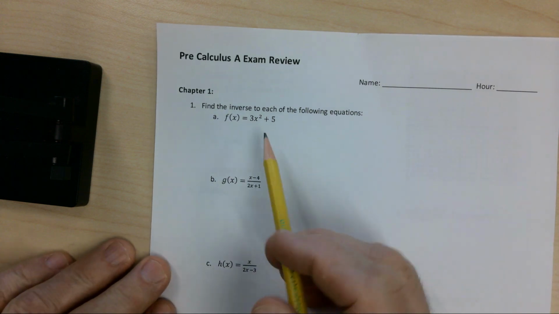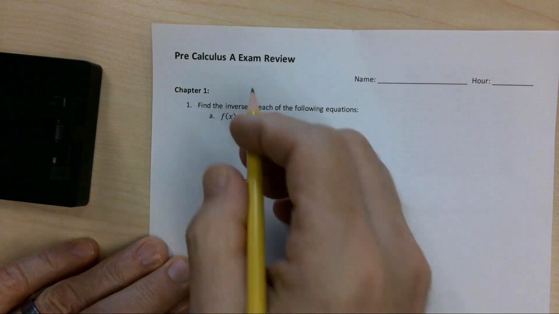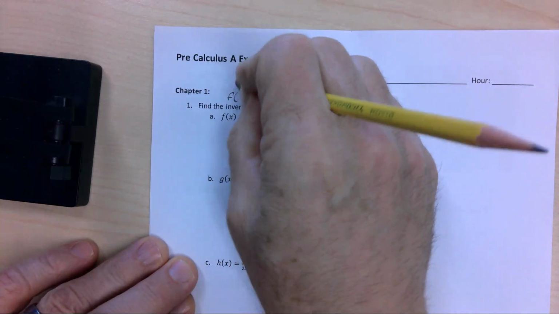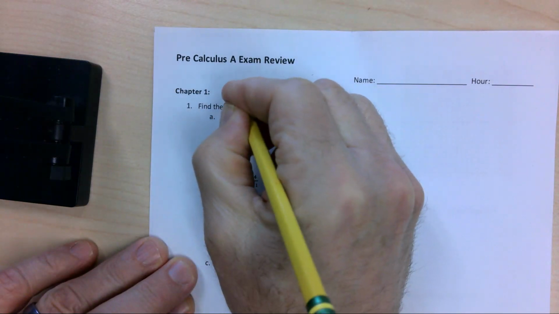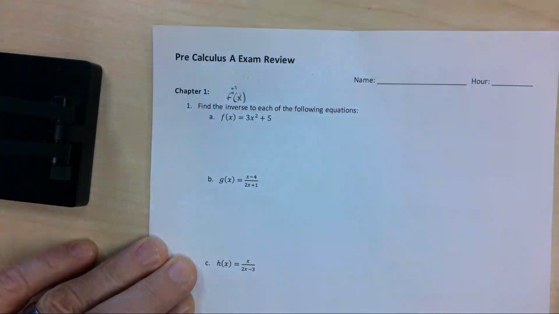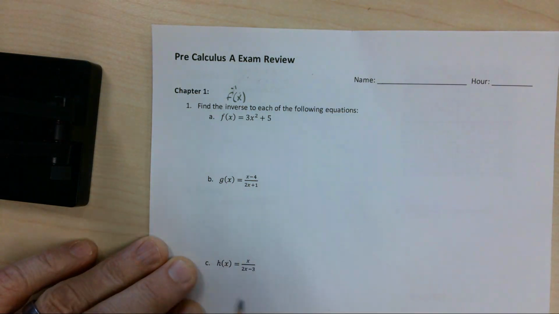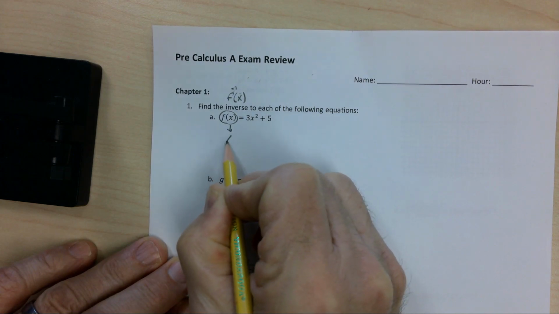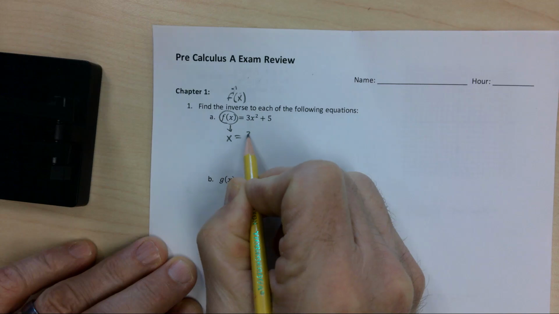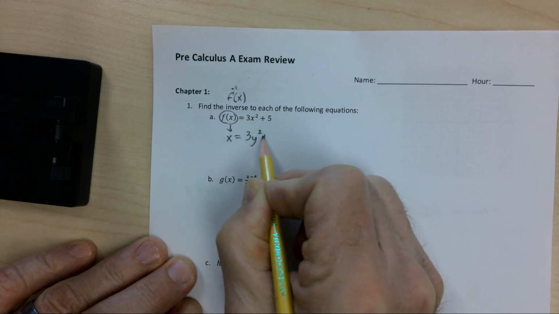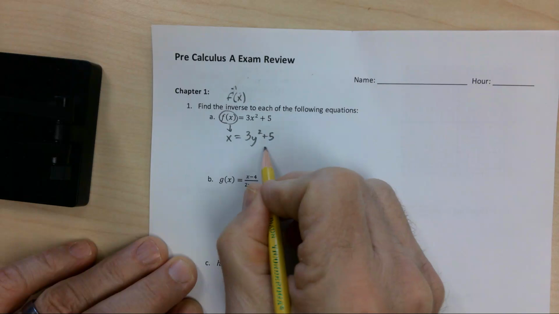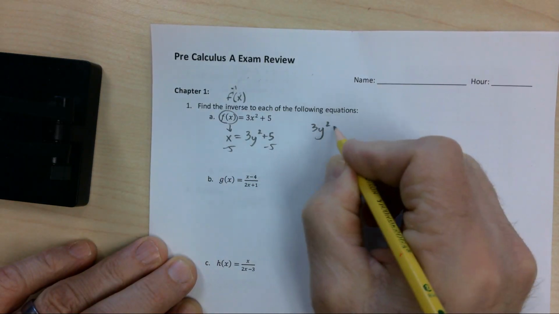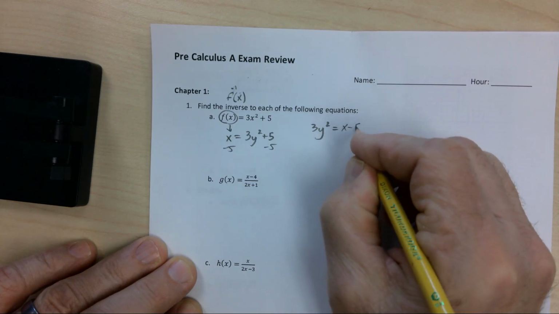Unit 1. Find the inverse. The first thing you do is you realize that's y, and you replace it with x. You replace that with y, and then you solve for y. Subtract 5, subtract 5. I'm going to flip this around. 3y squared equals x minus 5.